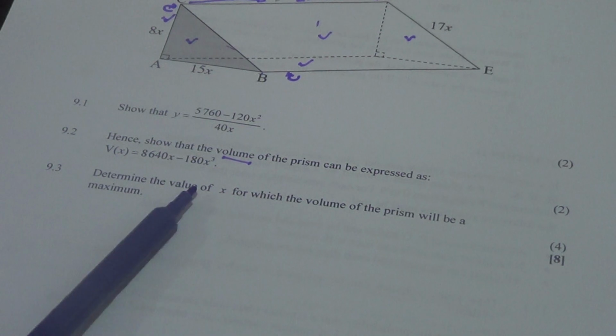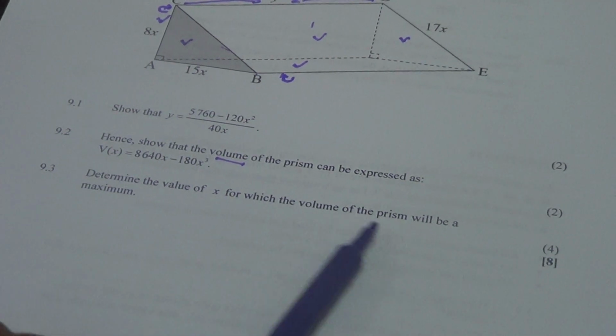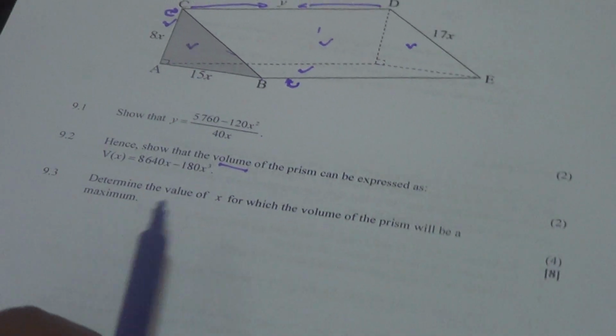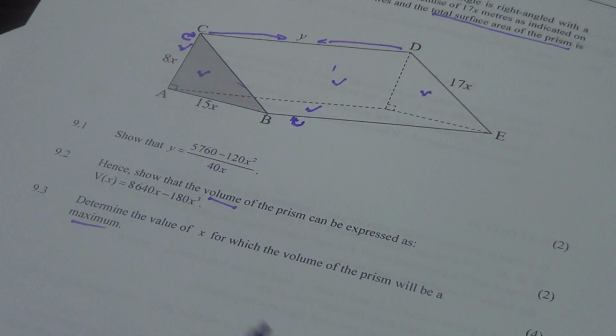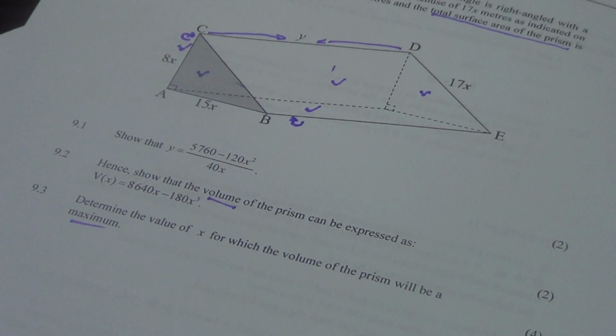Last question. It says determine the value of x for which the volume of the prism will be a maximum. Obviously you know that you want the first derivative equal to 0.